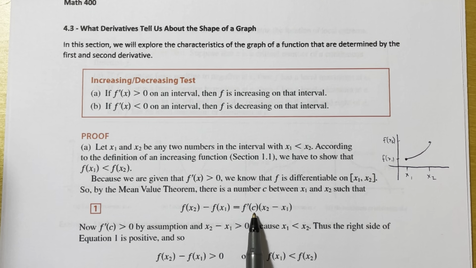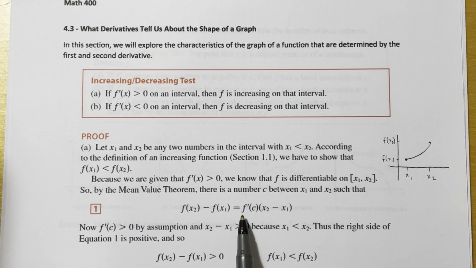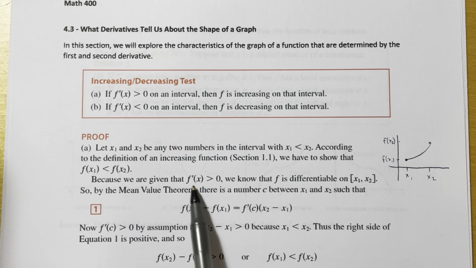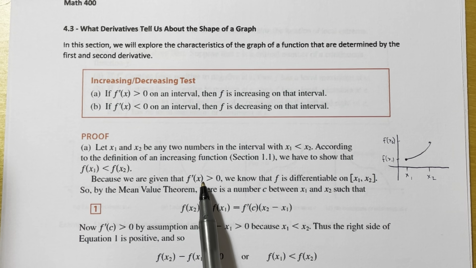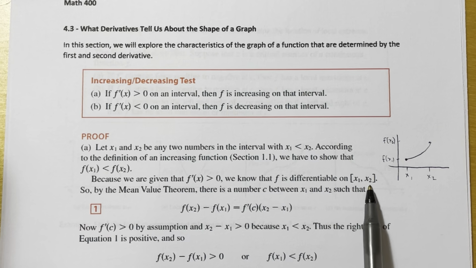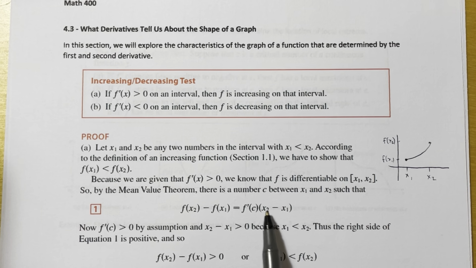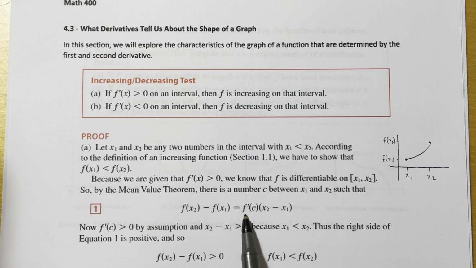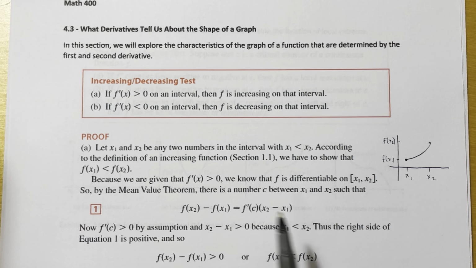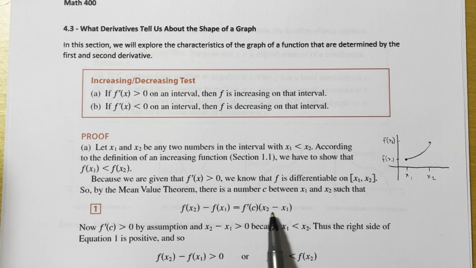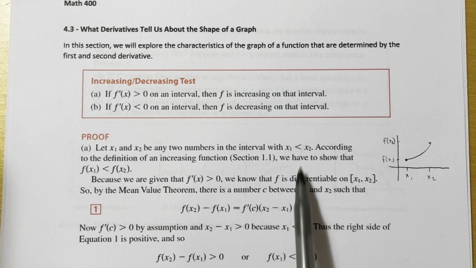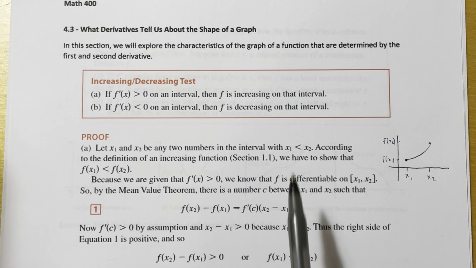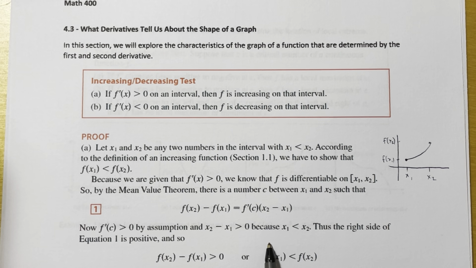Now, on the right-hand side of this, we have assumed that f prime of x is positive on this entire interval. So that means that c, which is found in this interval, when we plug it into f prime, should produce a positive number. So this factor right here is positive. On top of that, x2 minus x1 would also be positive because we assumed that x2 is greater than x1. So that has to produce a positive number.